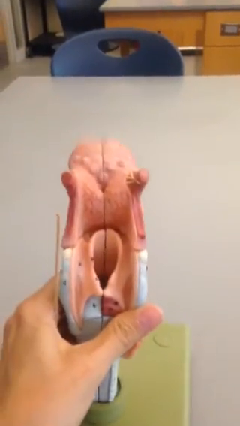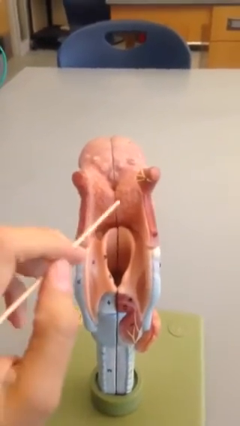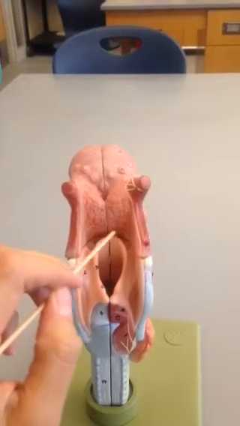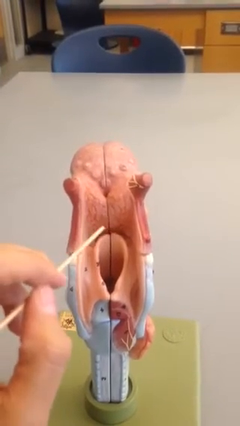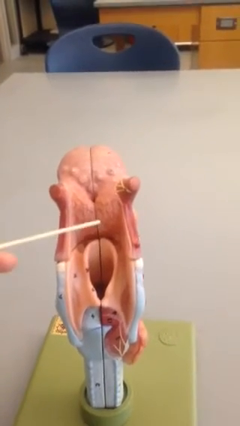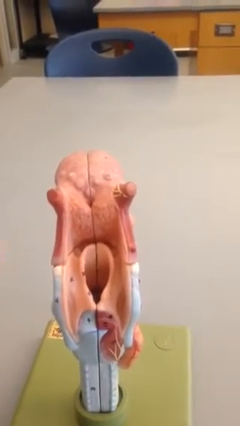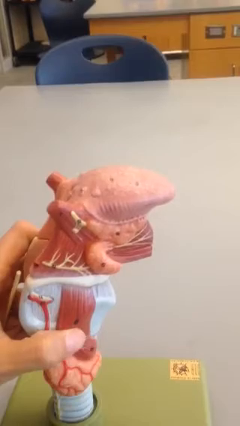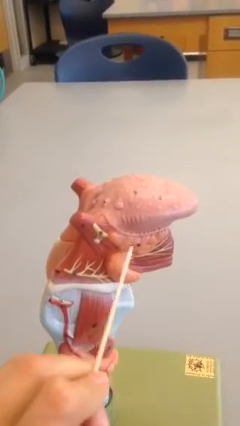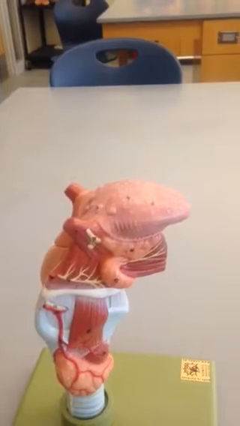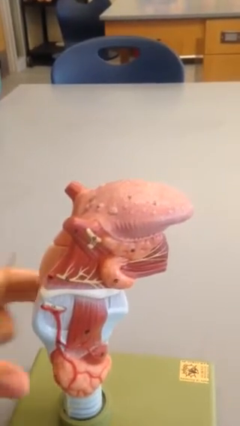Now on the very back of the tongue, you're going to have the lingual tonsil. So this is a tonsil, this is not a salivary gland. So lingual tonsil on the back of the tongue, and then you're going to have this sublingual gland beneath the tongue. So don't mix these two up.